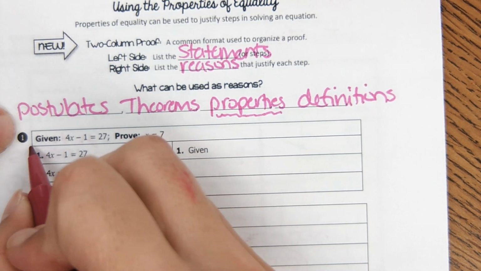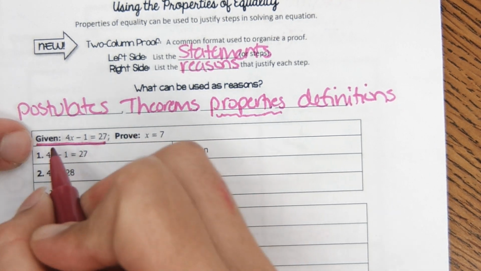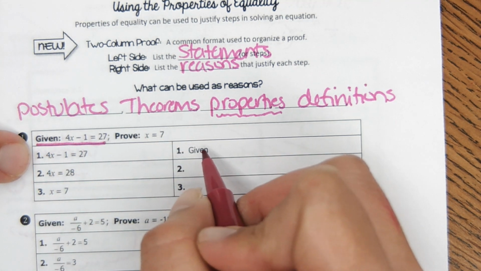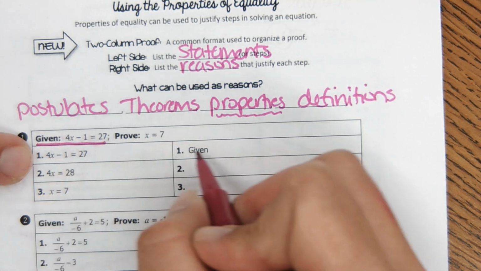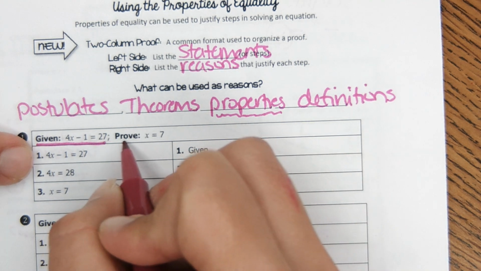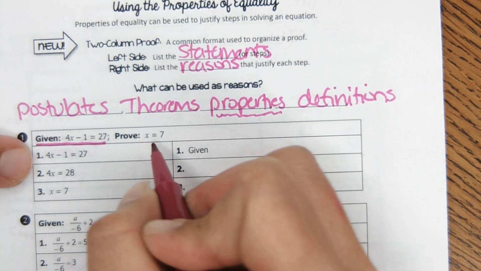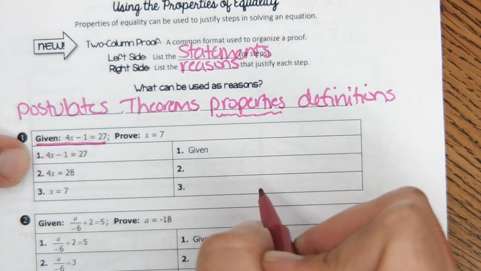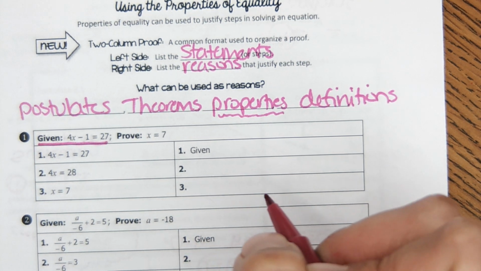So the first thing with a proof is they always give you a given statement, and this is where you're starting. So you'll always see the given filled in the first line. So this right here is the first line, and it just says given. And we're working toward the proof statement, x equals 7. They listed out the steps for us, which is nice, and then we just have to put the justification over here of what they did.